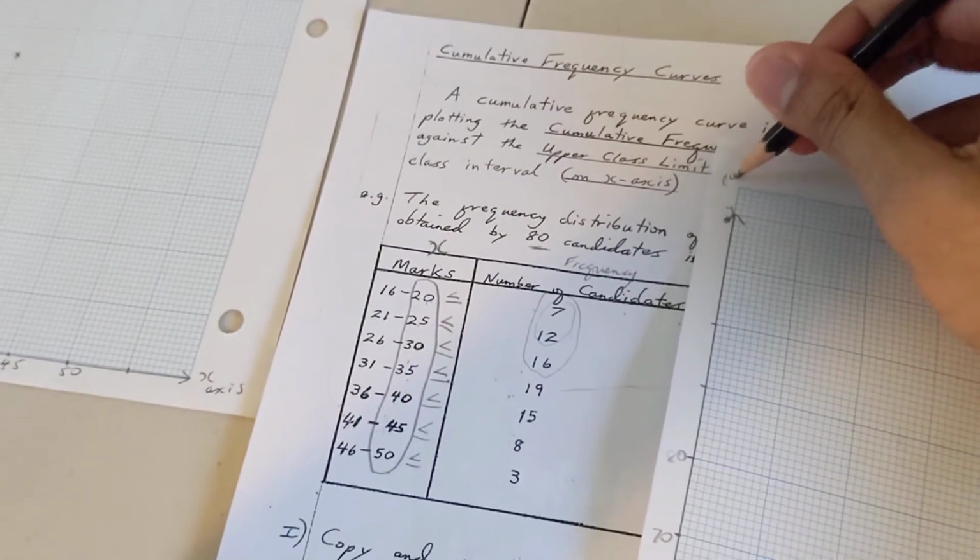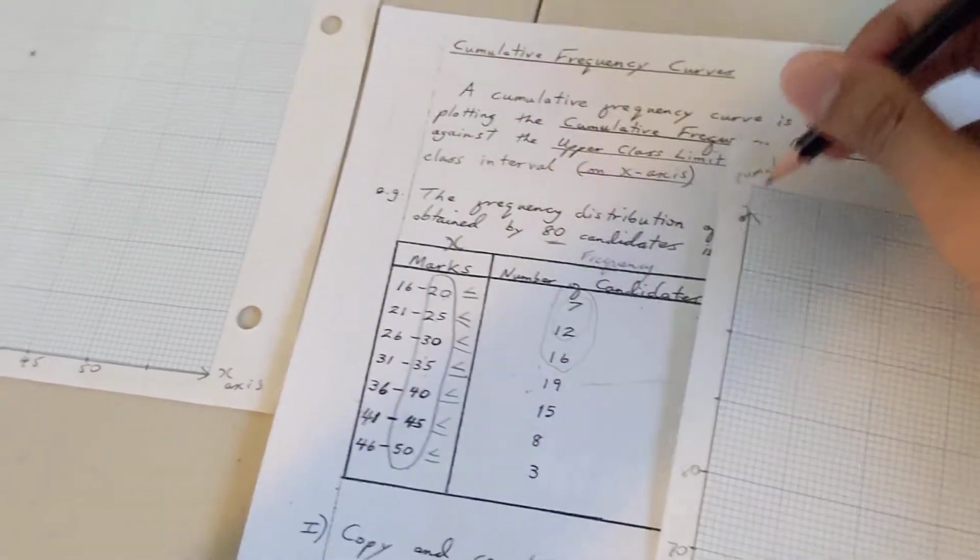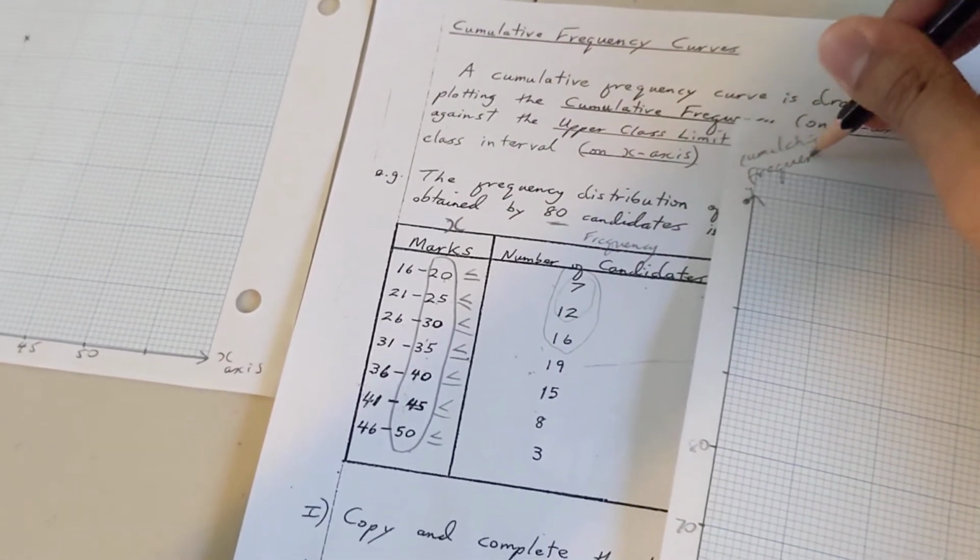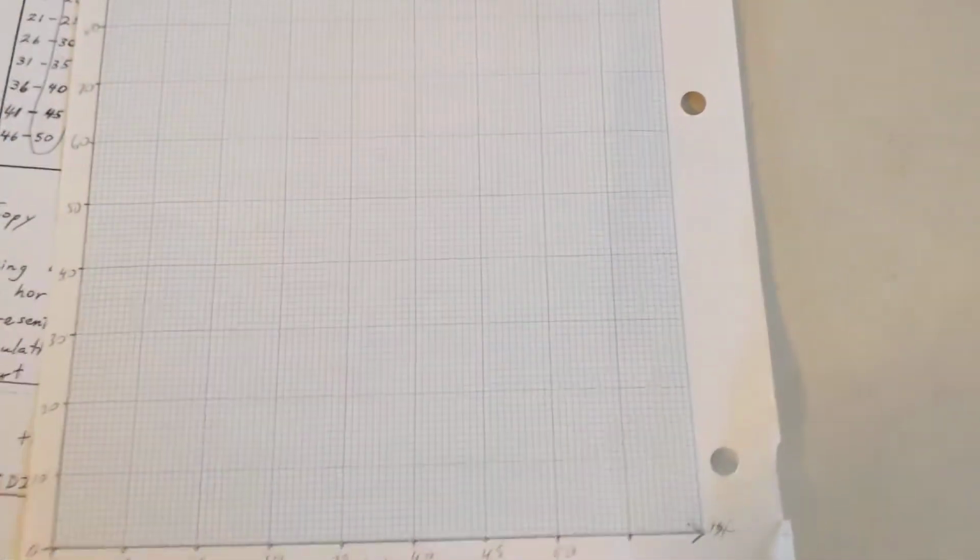I didn't need the whole graph, if you notice. And this is my y-axis, and that's where the cumulative frequency is going to go. My light is starting to fade, so let me see if I can finish off the video.